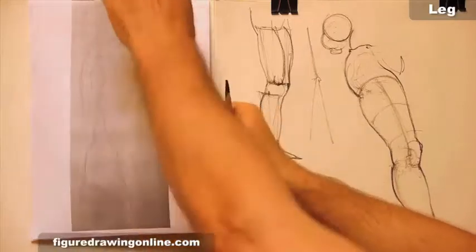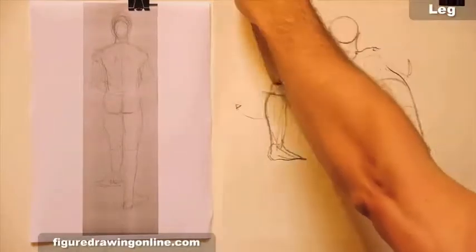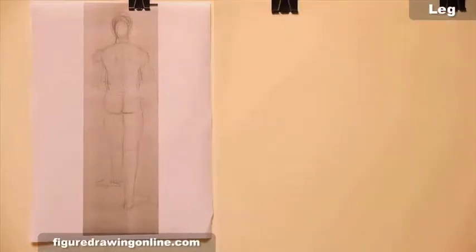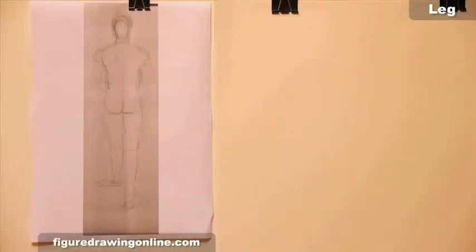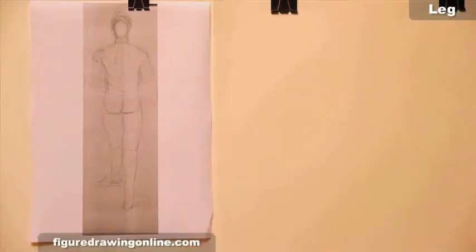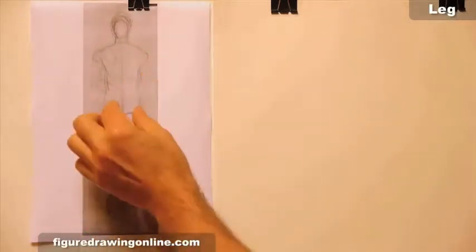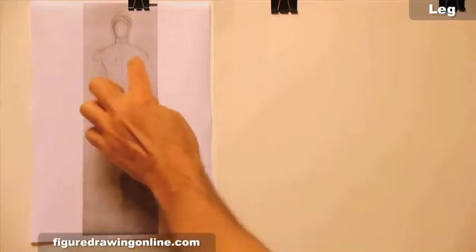I have another example here. I'll just change the paper. Now this is a really good one because it's just a flat posterior view. As I said so many times before, if you have a choice, don't do a flat view unless you really know how to draw. You can convey the roundness of the body, the plasticity, the three-dimensionality of the body, even if you're looking at the back or flat on the front, but you need to provide that in massing in smaller bits.